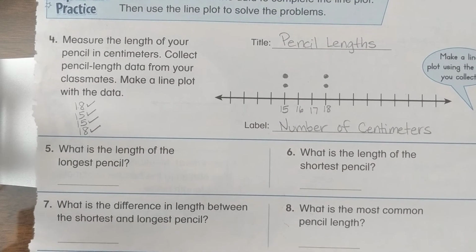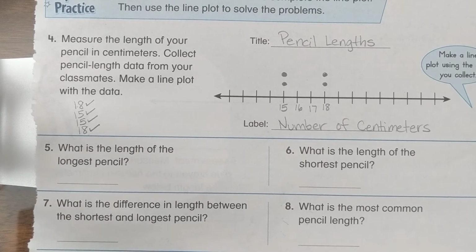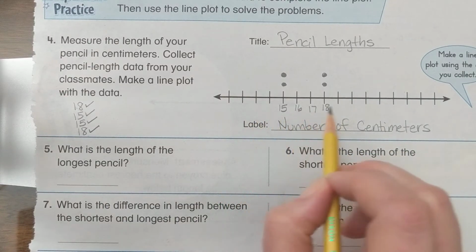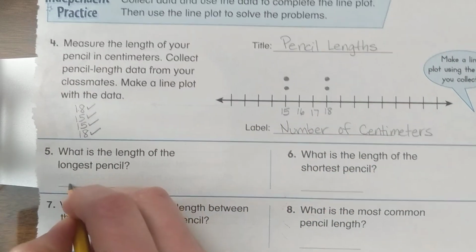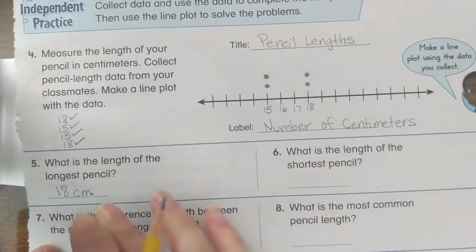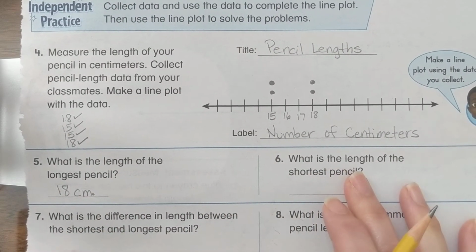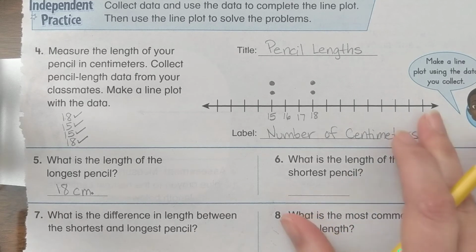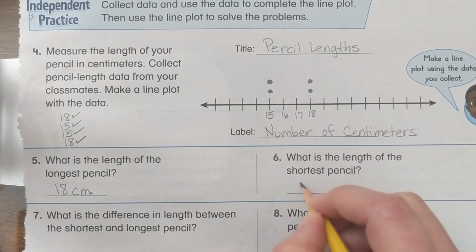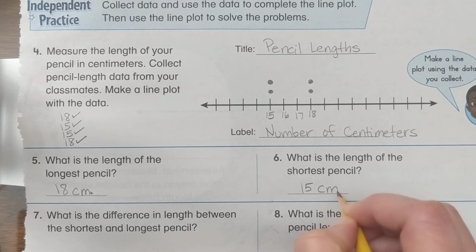Now let's answer the questions. What is the length of the longest pencil? The longest one, the one that's highest on the number line, was 18 centimeters. What is the length of the shortest pencil? Let's look at my number line. The shortest pencil was 15 centimeters.